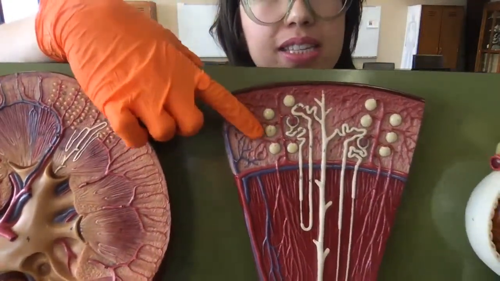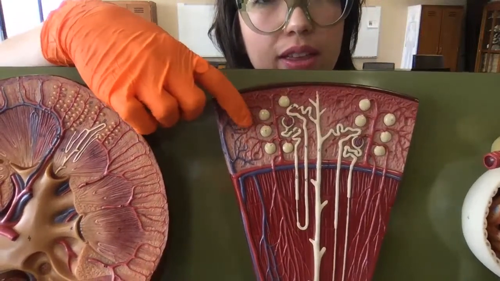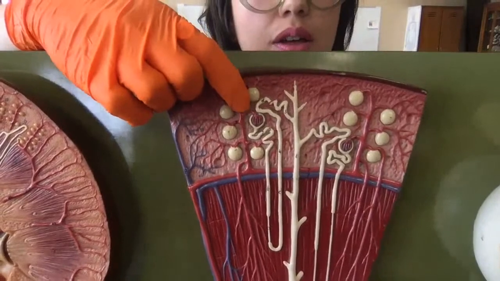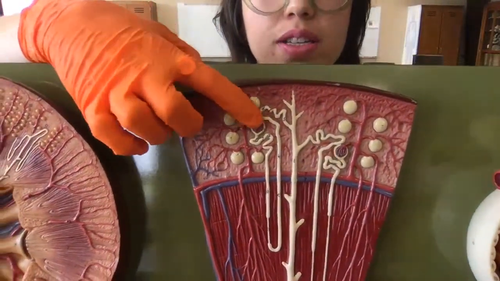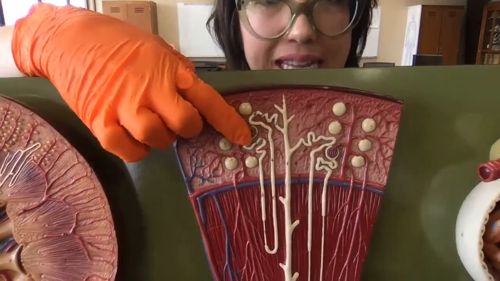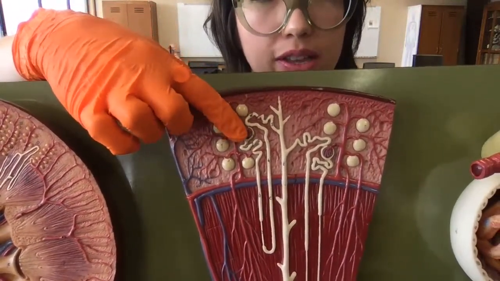All right, so we can see here, we'll just follow it this way. We have a vessel that's going to come out. So this afferent arterial, which is what that's called, goes into this ball-like structure called the glomerulus.